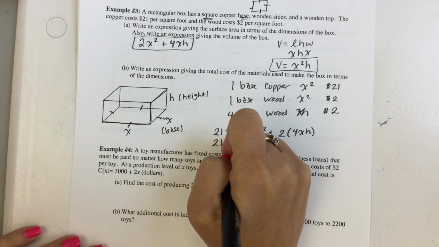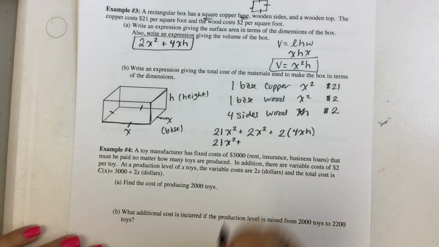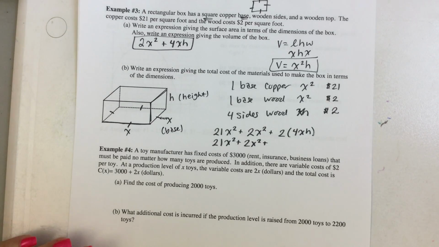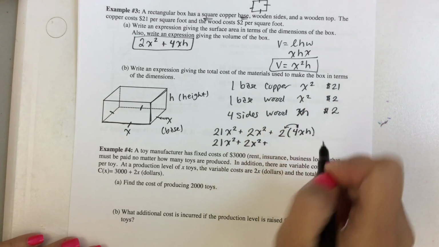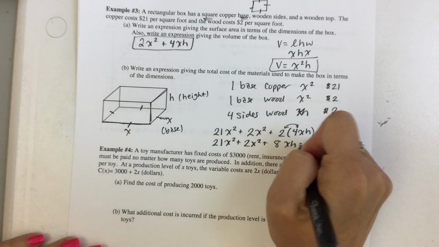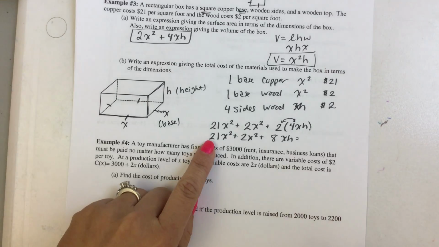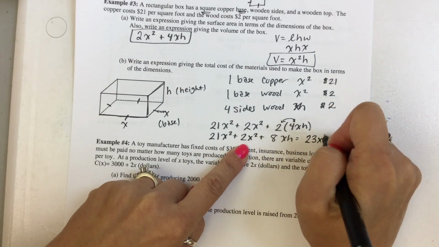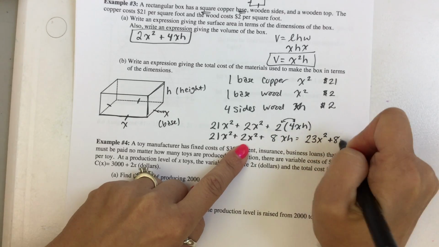So I have 21x squared copper bottom, 2x squared wood base, plus $2 for 4 sides, so it's 8xh. Combine our like terms, 21x squared plus 2x squared is 23x squared plus 8xh.